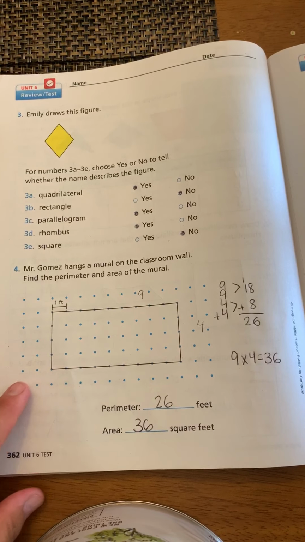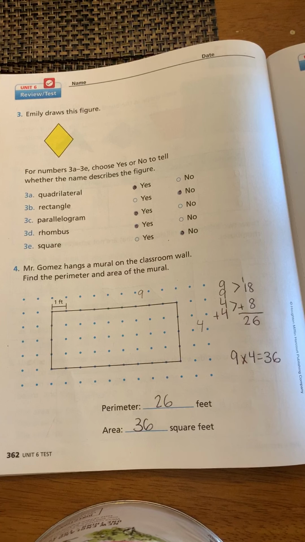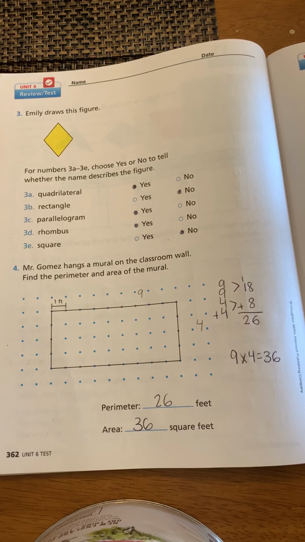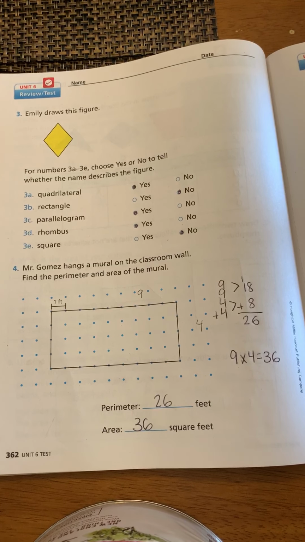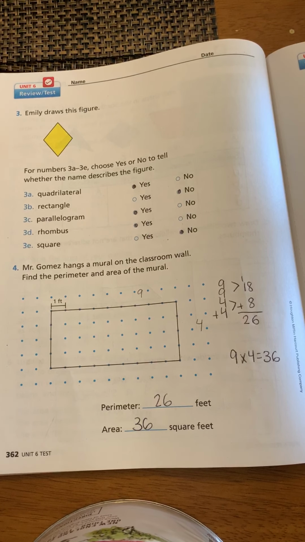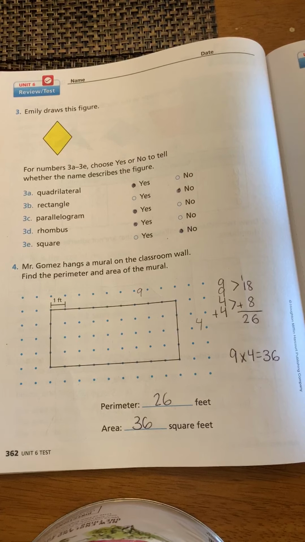Okay. Number 3, Emily draws this figure for numbers 3A through 3E. Choose yes or no to tell whether the name describes the figure. Quadrilateral, yes. Rectangle, no. Parallelogram, yes. Rhombus, yes, and square, no.